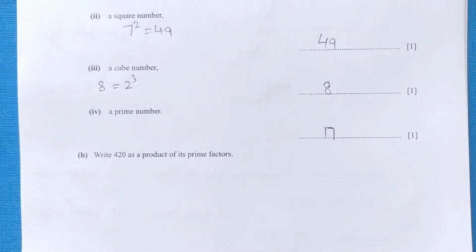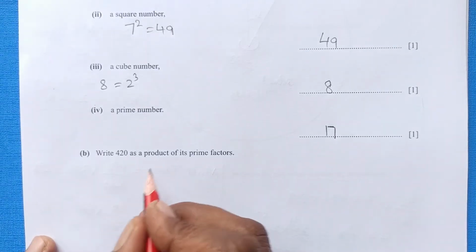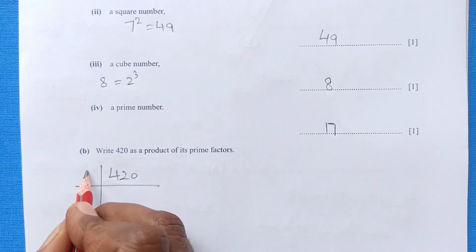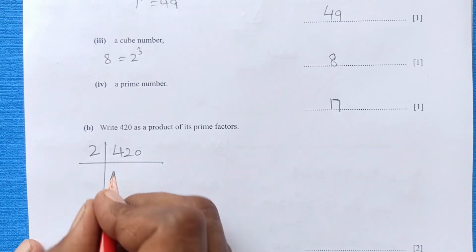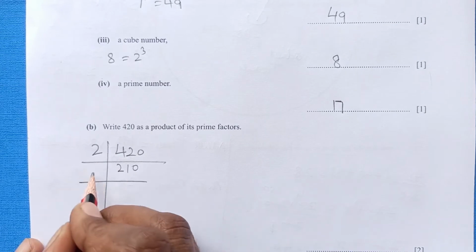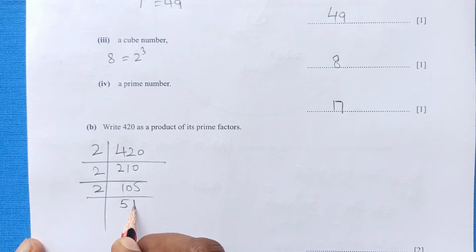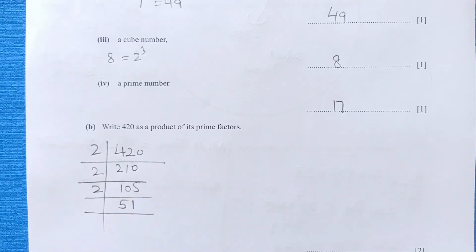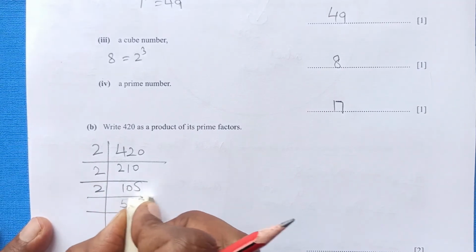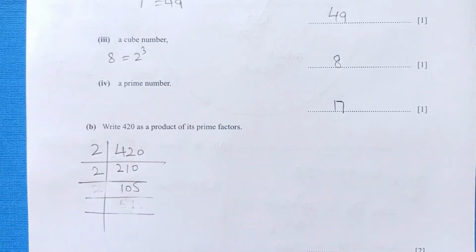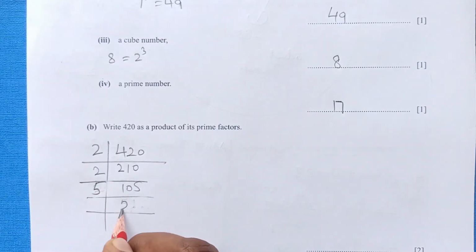Now part B, write down 420 as a product of its prime factors. We need to divide it by prime numbers. So we divide by 2, 210, then divide by 2, 105. This cannot be divided by 2, but it can be divided by 5. 5 times 21, then 3 times 7.